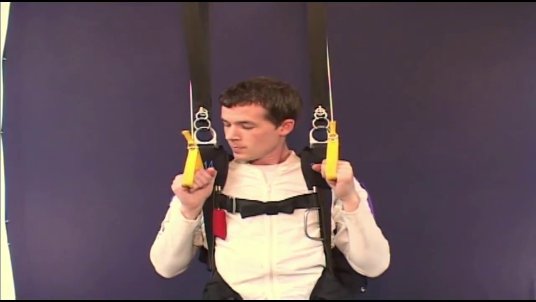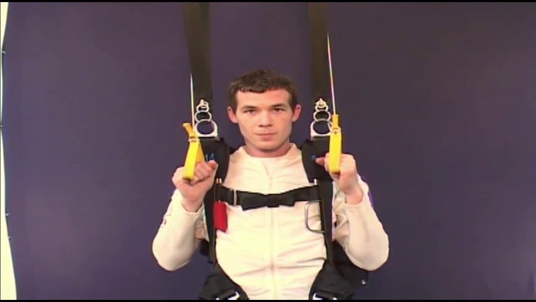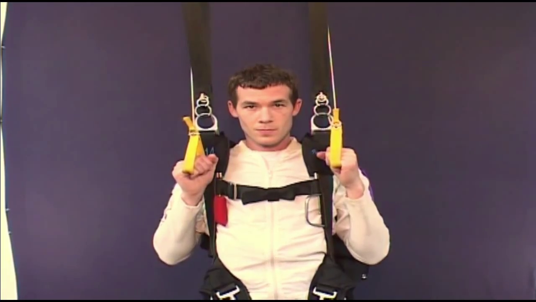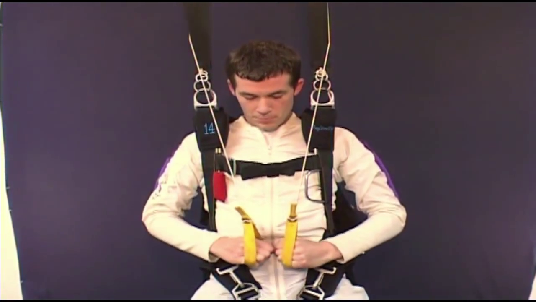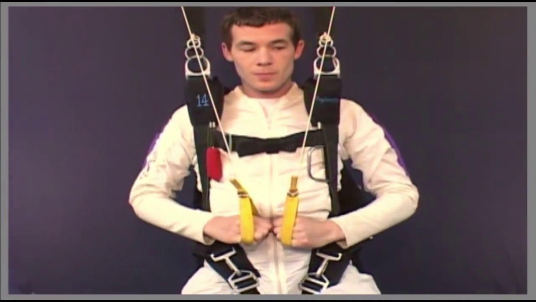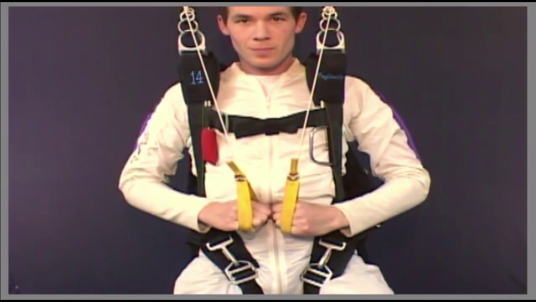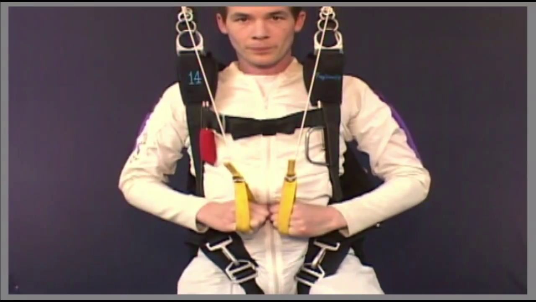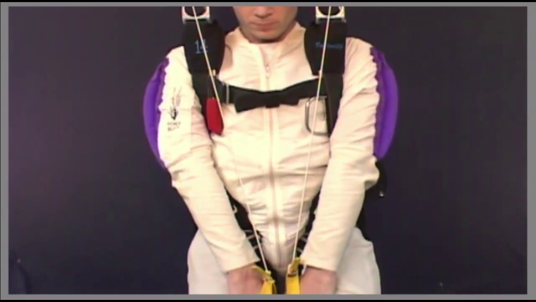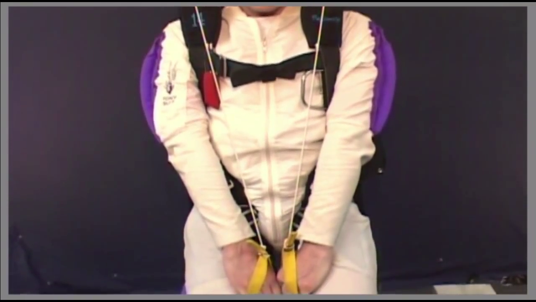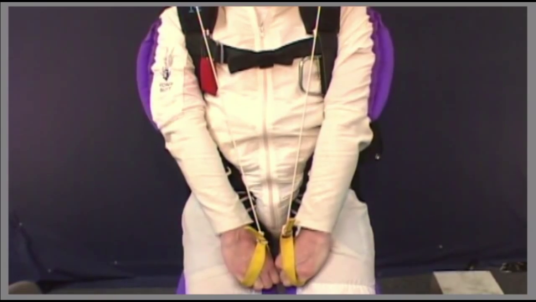The number 1 position refers to holding both toggles evenly at the level of the pilot's shoulders. The number 2 position, or half brake position, refers to holding both toggles evenly at the level of the pilot's hip bones. And the number 3, or full brake position, refers to holding both toggles evenly down and inward to full arm extension.